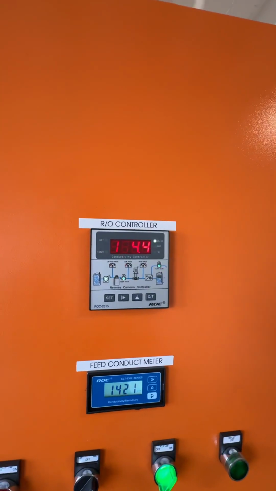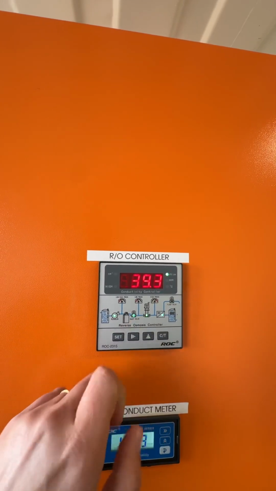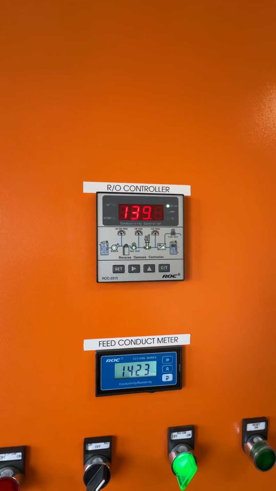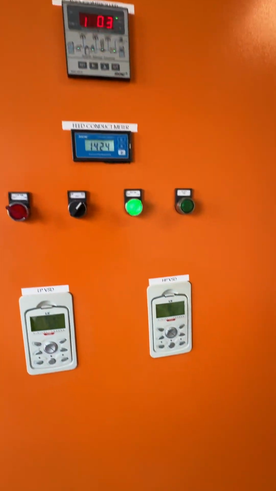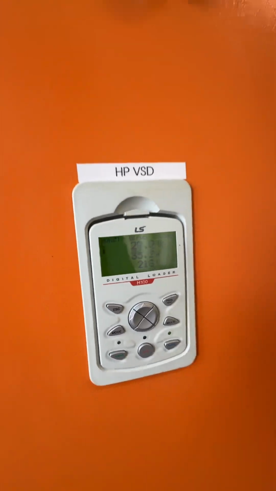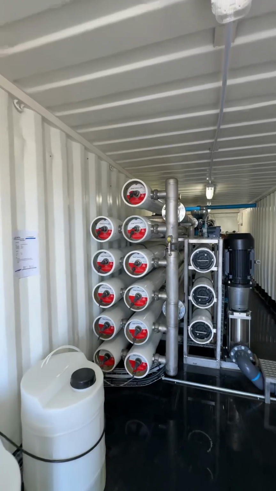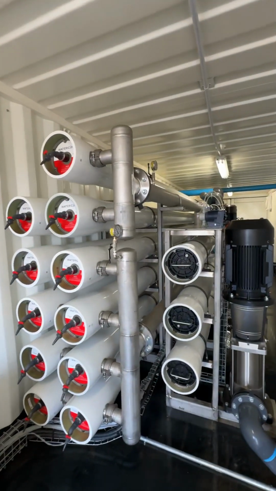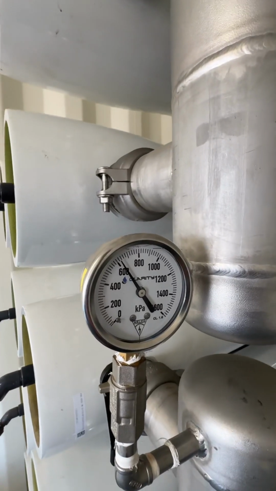Let's check here, the flush valve is open, that one is open, the conductivity is 139.3. Now the high pressure pump is starting up. Now it's going to make a lot of noise. Let's go through the system. So 6 bar.